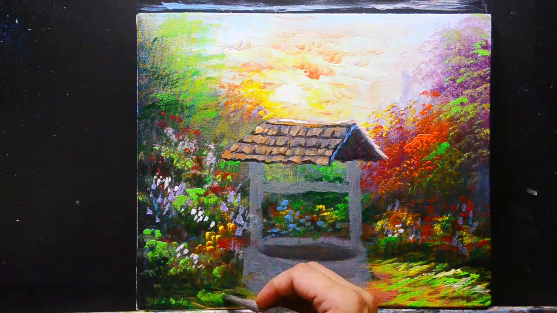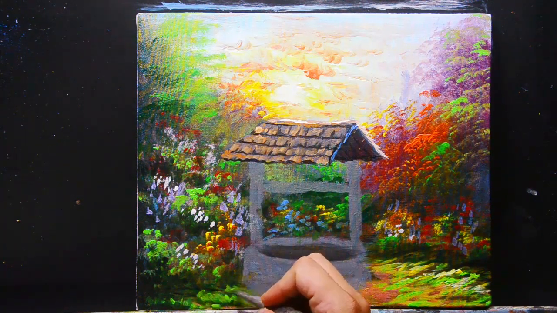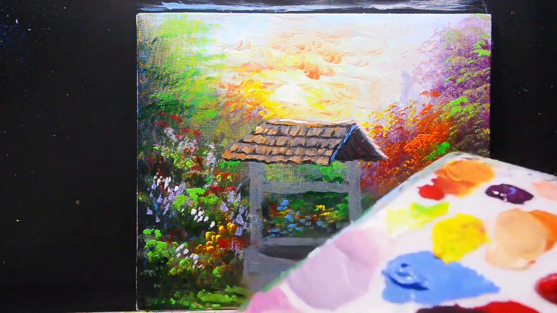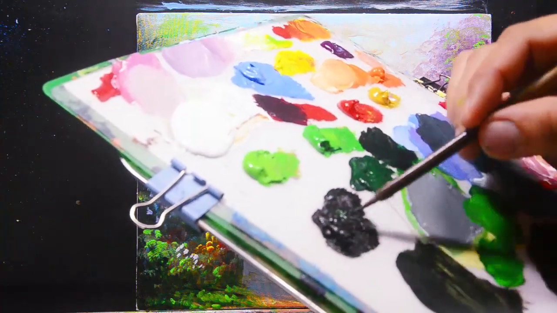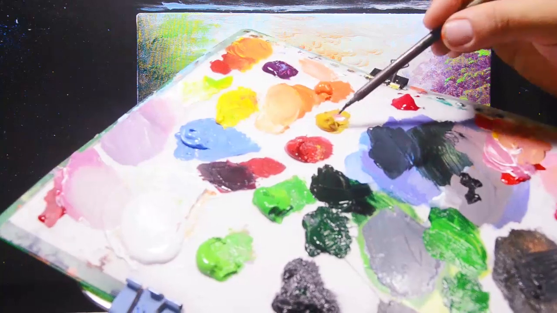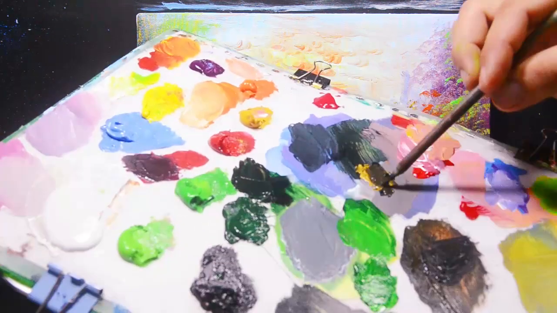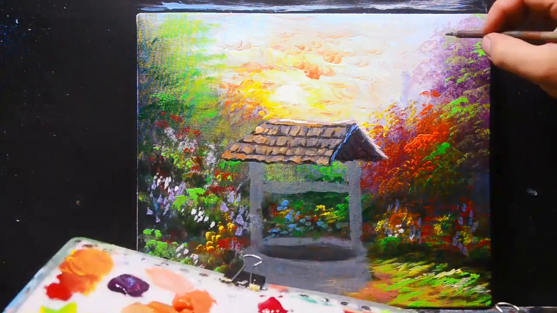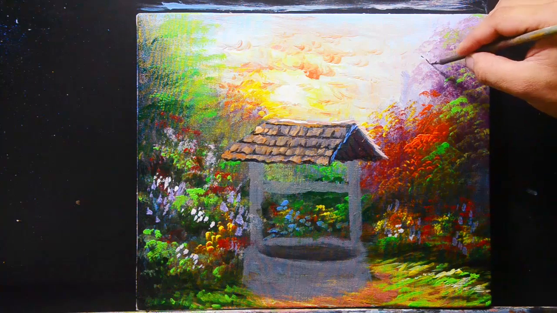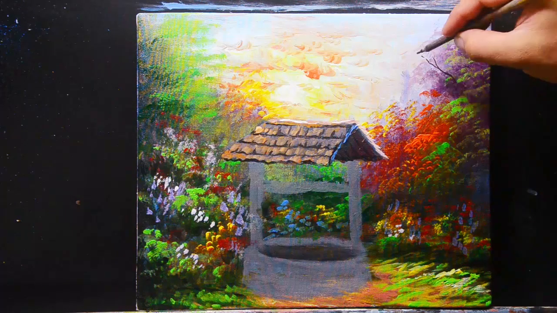Yellow green color here, just small amount. Just there. Then after that, I'm going to mix the color of the Mars black and the Rushina color. I'm gonna mix these two colors. I'm gonna add the twigs here, twigs of this tree to create more nicer effects to this tree.